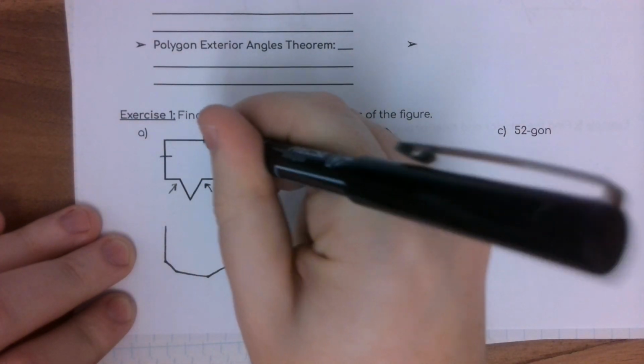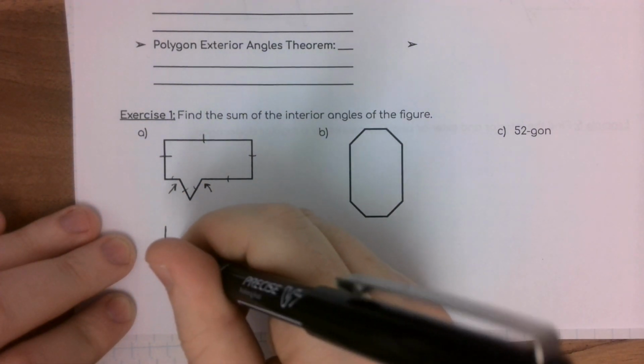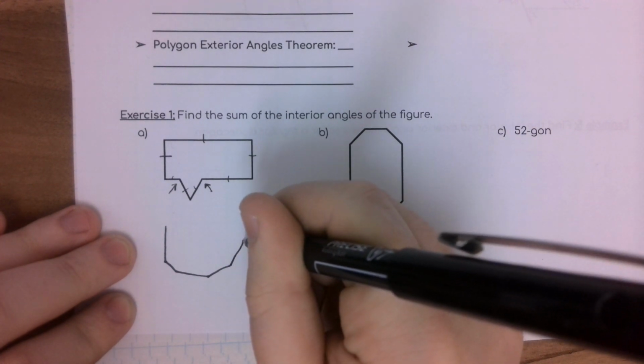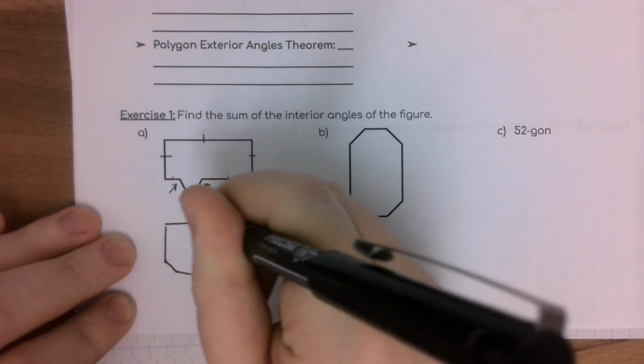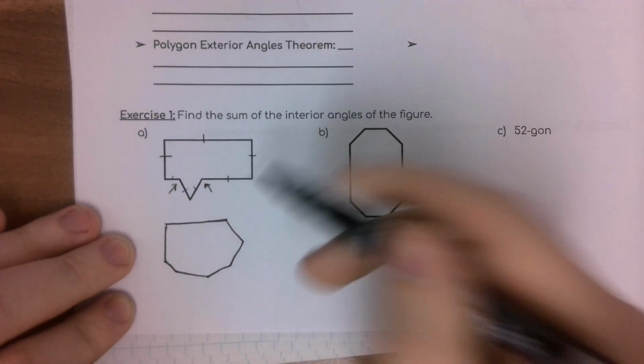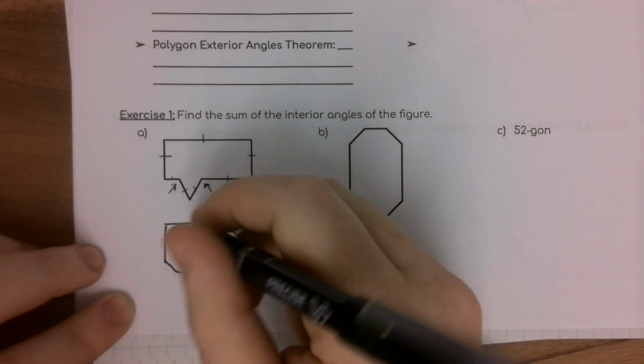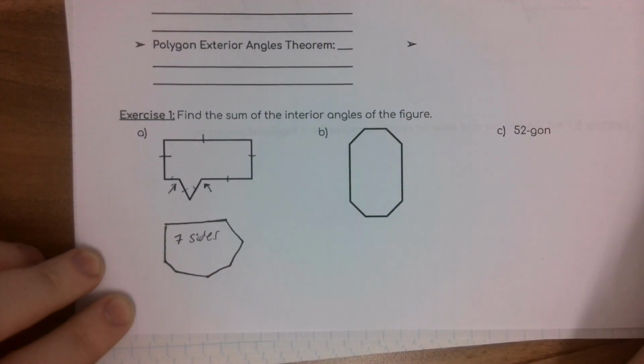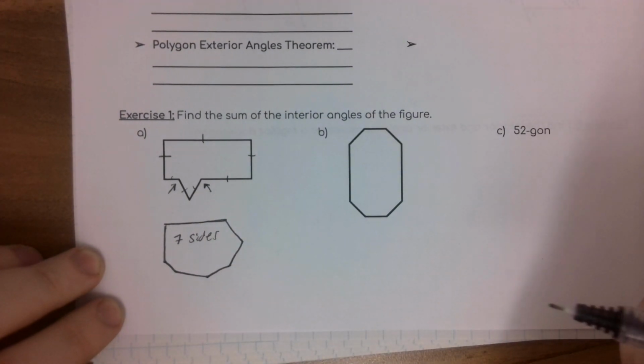We notice it has 1, 2, 3, 4, 5, 6, 7 sides. I'm going to draw a 7-sided shape. 1, 2, 3, 4, 5, 6, 7. It's just a redrawn version of this. If I have a shape with 7 sides, how can I find the sum of the interior angles?